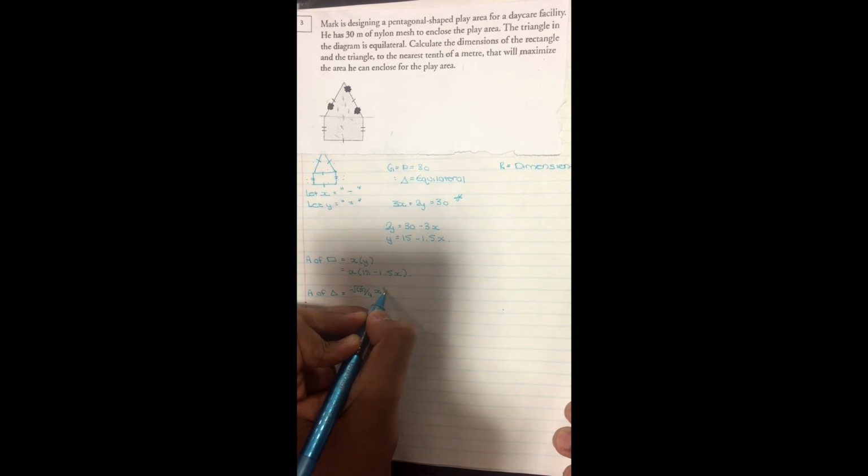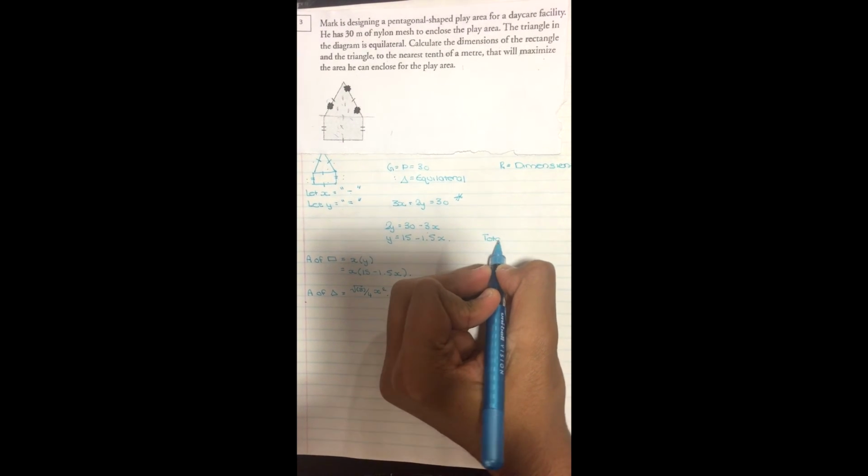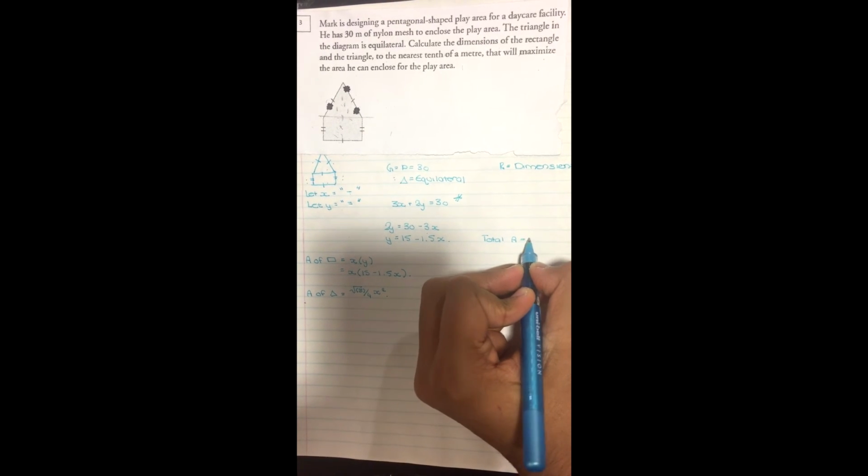There is a simple equation for finding the area of a triangle from only the side length, which is the square root of 3 divided by 4 multiplied by the side length squared. Now we simply add the equations of the rectangle and the triangle.